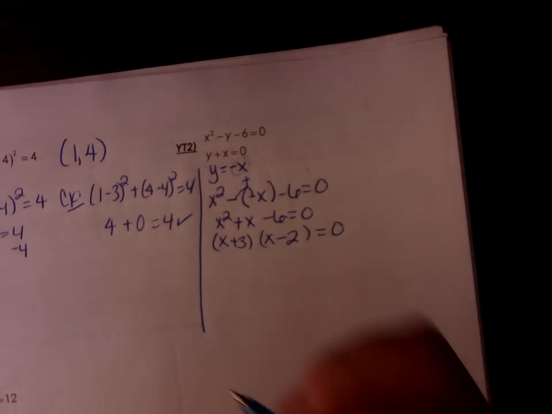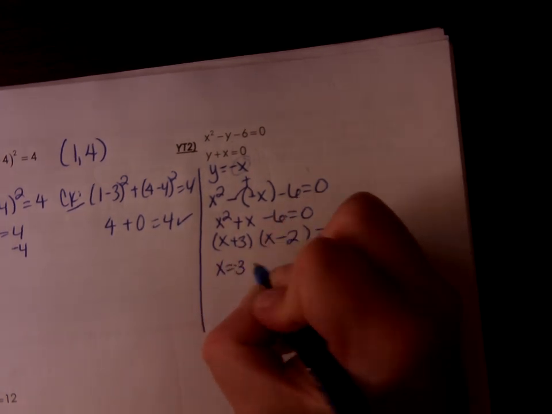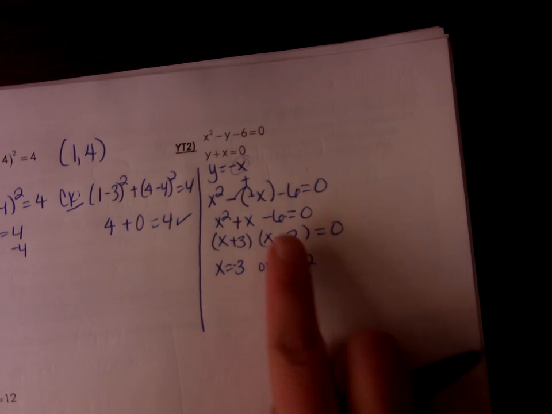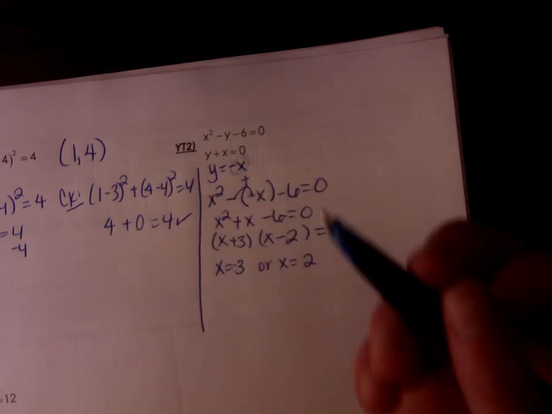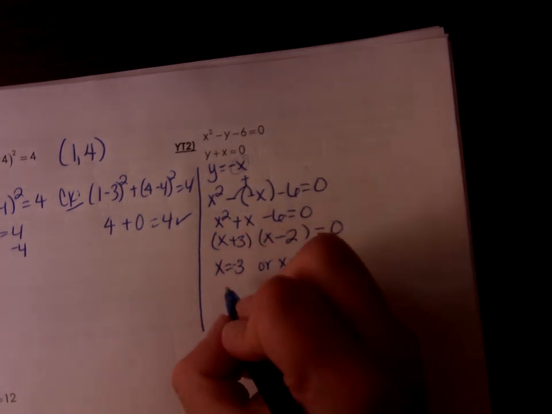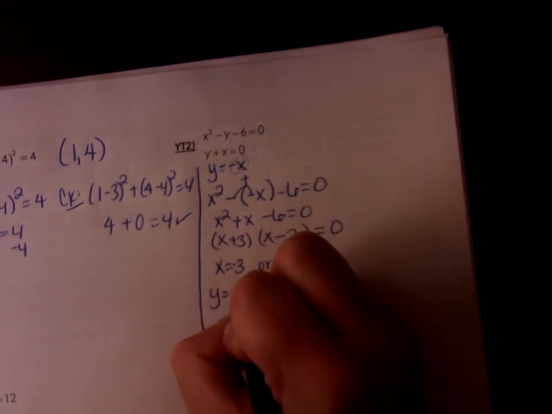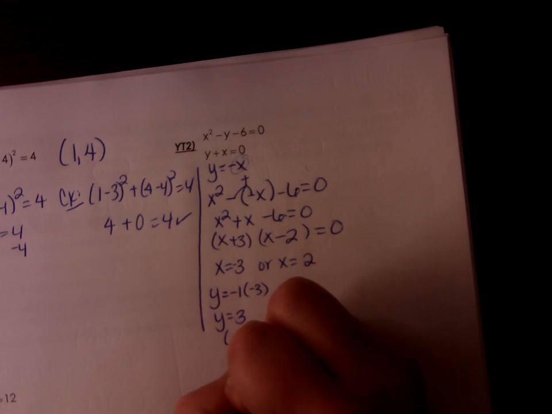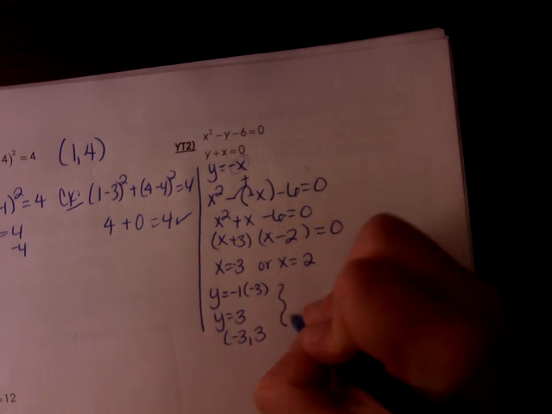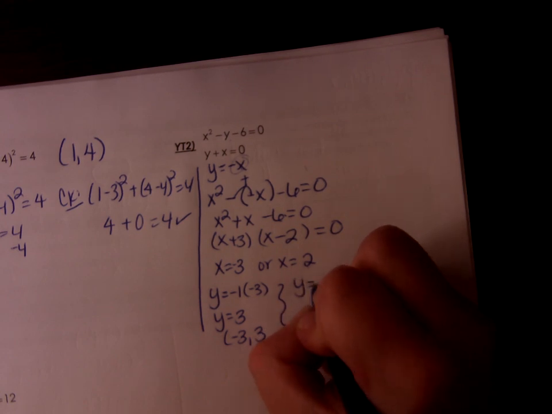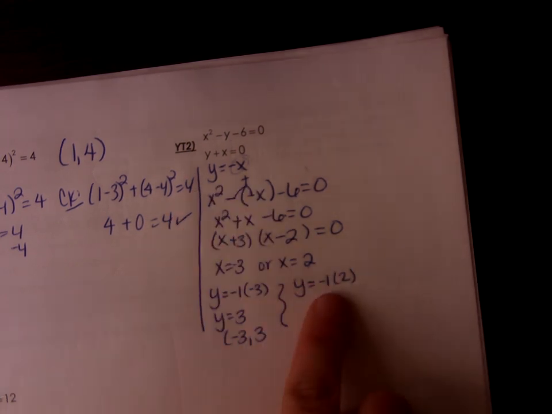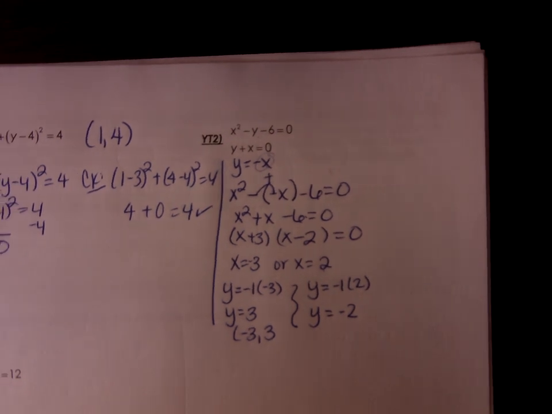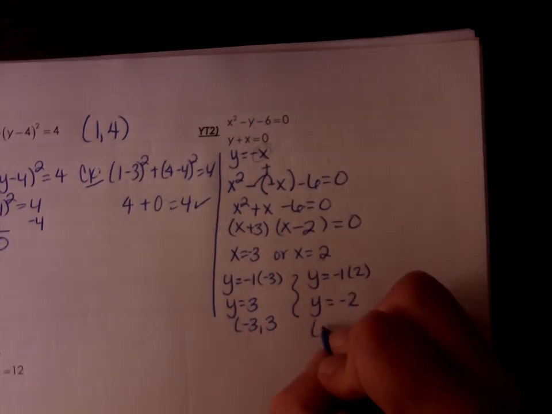So my two solutions are x equals negative 3 or x equals positive 2. And I'm going to substitute both of these values back into the other equation, which is going to be y equals negative x. So I'm going to write y is equal to negative 1 times negative 3. So y equals 3. So my ordered pair here would be negative 3, 3. And for this x value, I'm going to write y equals negative 1 times 2. And I'm putting a negative 1 here just because it's a negative in front of the x. So that's going to be y equals negative 2. Therefore, that ordered pair is 2, negative 2.